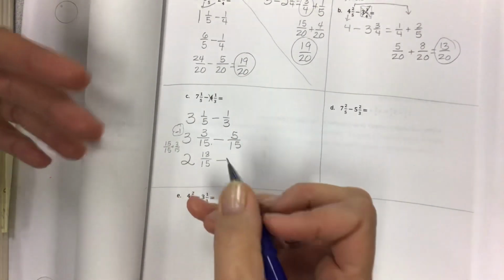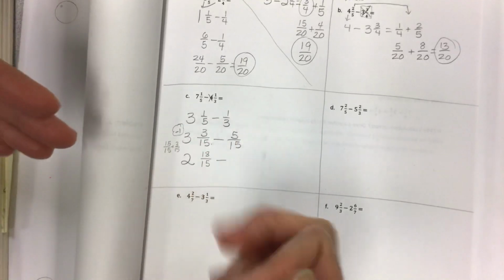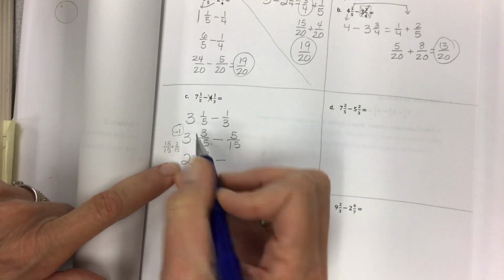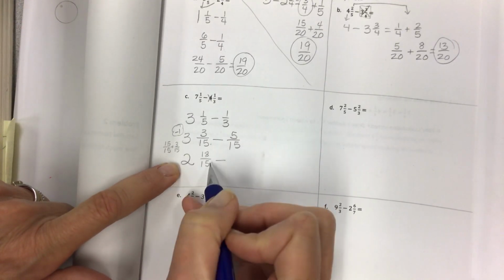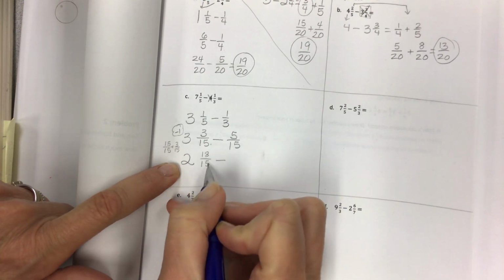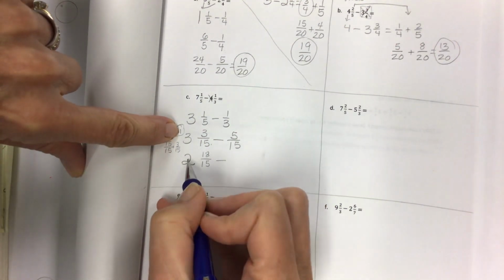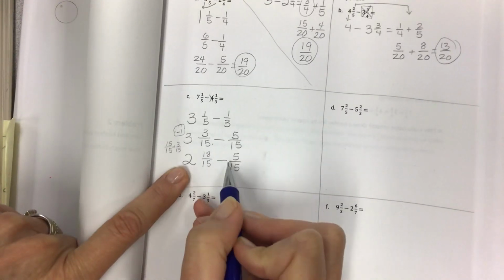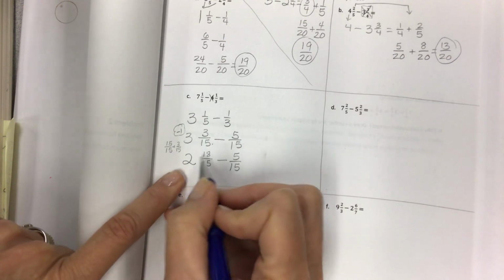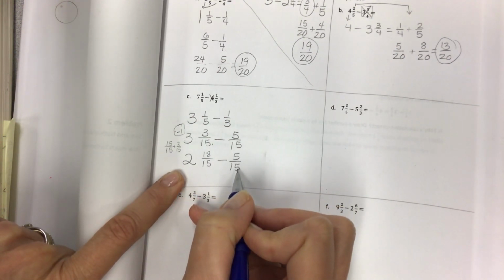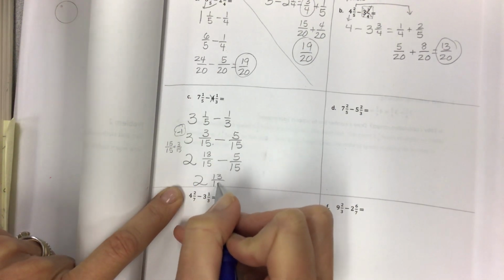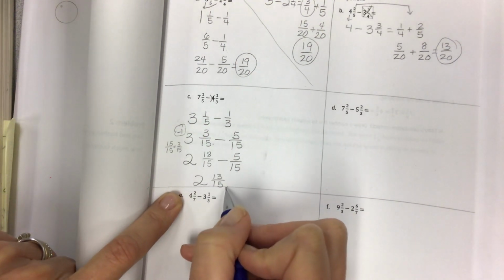I think the hardest part to understand is that you have control over what the whole looks like. You can flip it around, you can change it around, it's still the whole. 2 and 18/15 has the same value as 3 and 3/15. It's just in different places, because this fraction right here is equal to 1 and 3/15. 1, add it here, and 3/15. Anyhow, 18 minus 5, so 2 and 18/15 minus 5/15 would be, now I have enough, and I end up with 2 and 13/15.